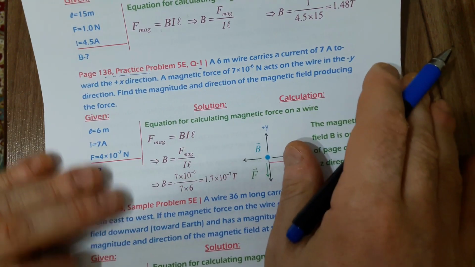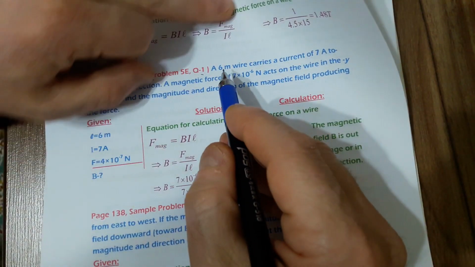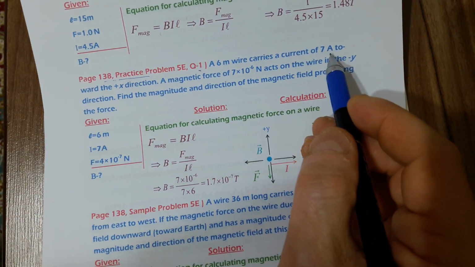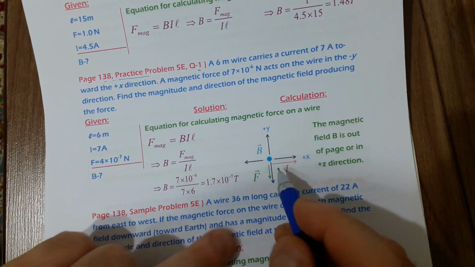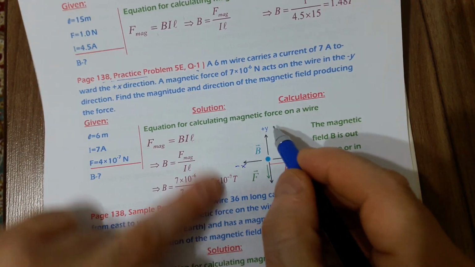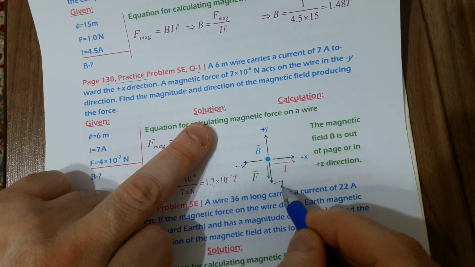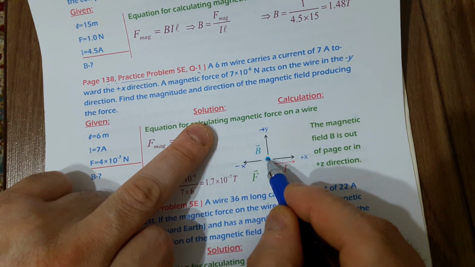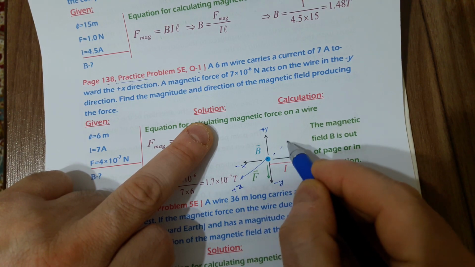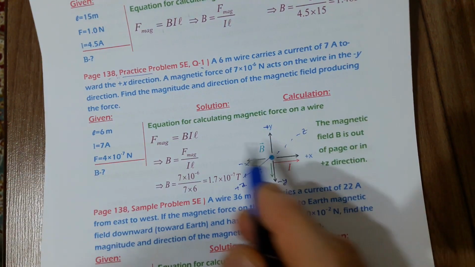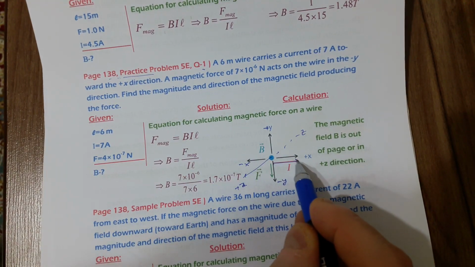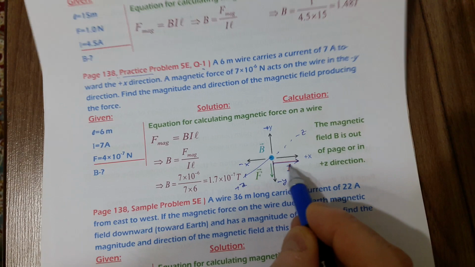It is about directions. It says a 6-meter wire carries a current of 7 amperes towards the positive x direction. Now draw the directions: positive x, negative x, positive y, negative y. What about z? Positive z is like this, if needed, and that is the negative z. So the electric current is in the positive x direction. For that, you are going to draw the electric current in the positive x direction.